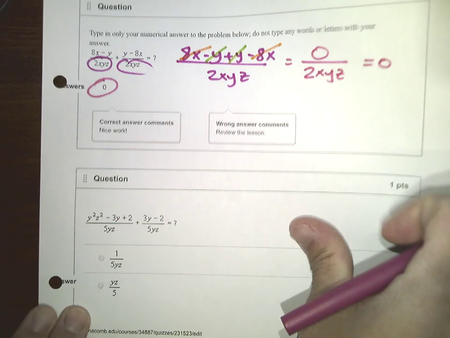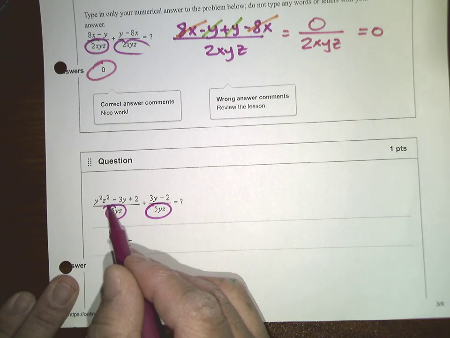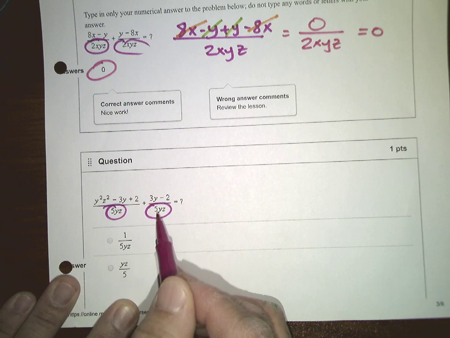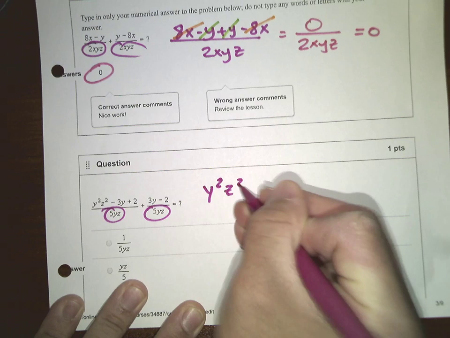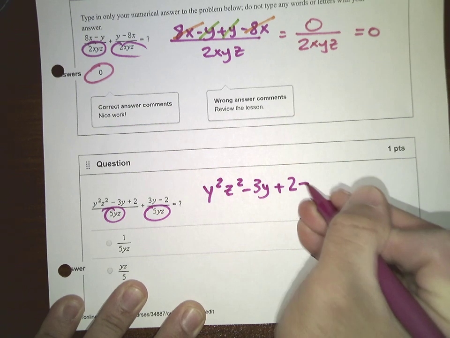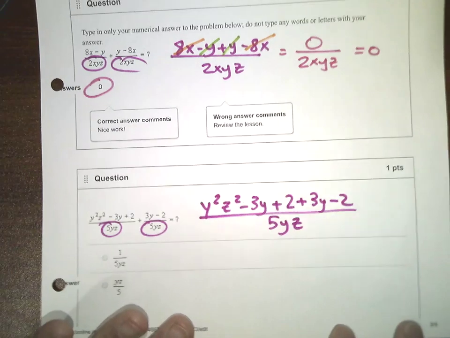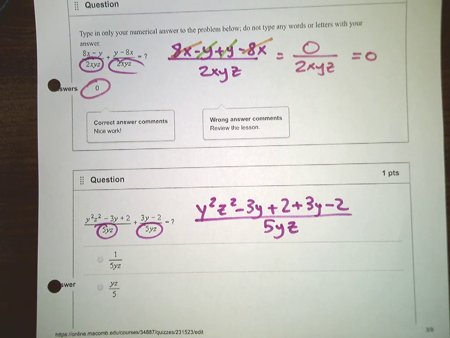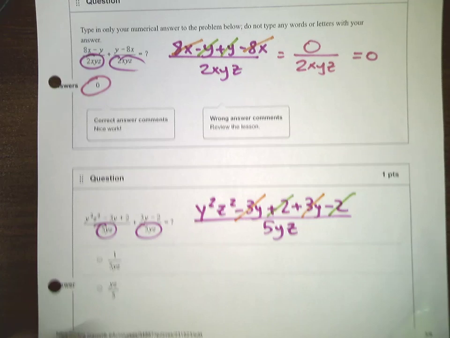So here is an example where the denominators are actually both the same already. So y squared z squared minus 3y plus 2 over 5yz plus 3y minus 2 over 5yz. So we have y squared z squared minus 3y plus 2 plus 3y minus 2 all over 5yz. So then I look to see what can be combined or zeroed out. So we have negative 3y and 3y zero out, and we have 2 minus 2 zeros out.